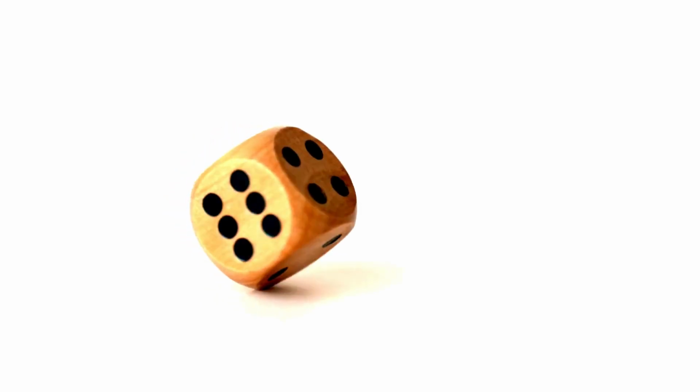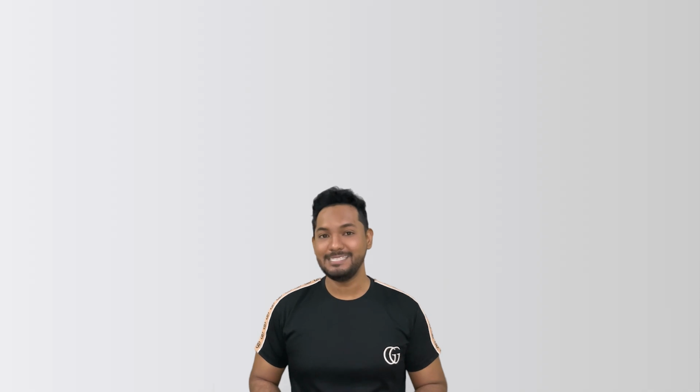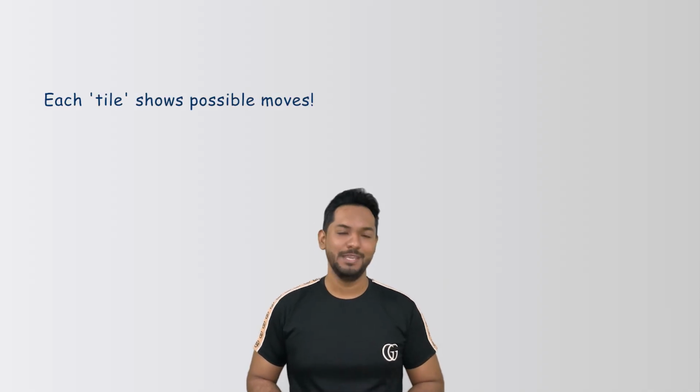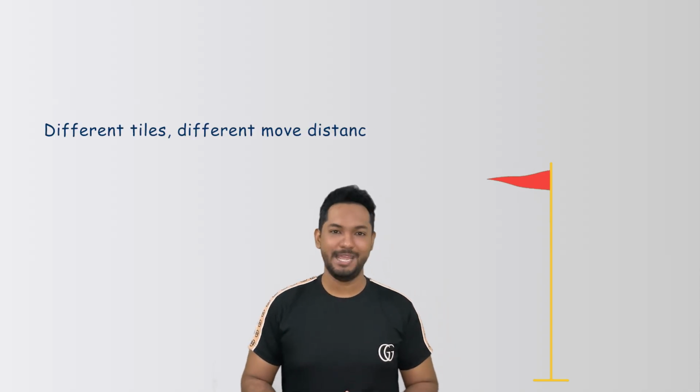Imagine you are playing a board game. Each tile you land on tells you how many spaces you can move forward. Some tiles let you jump farther, while others barely give you any room. Your job is to strategize the fewest number of jumps to get to the end.